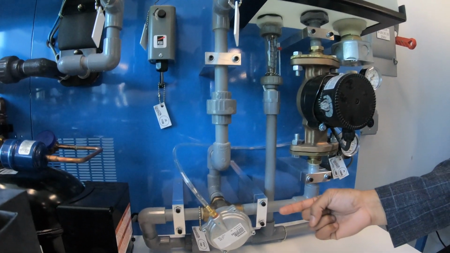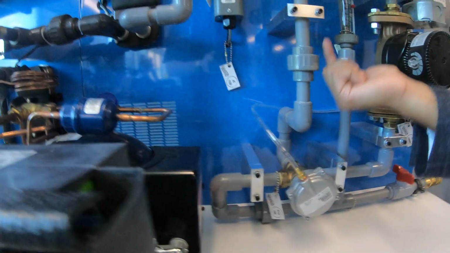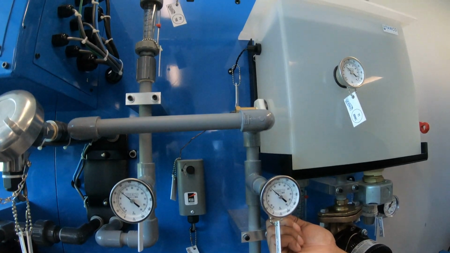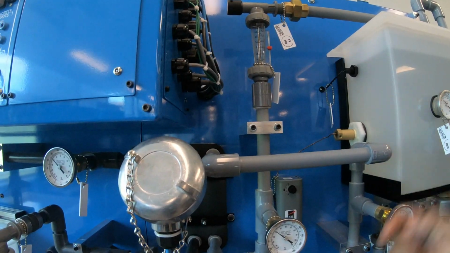Here, it will flow this way into this area here, all the way up, back to our temperature gauge here, and it will flow back into our heat exchanger, and then the loop will continue.